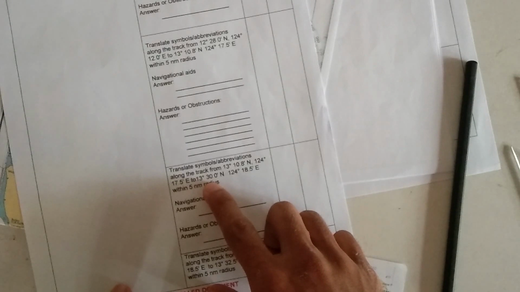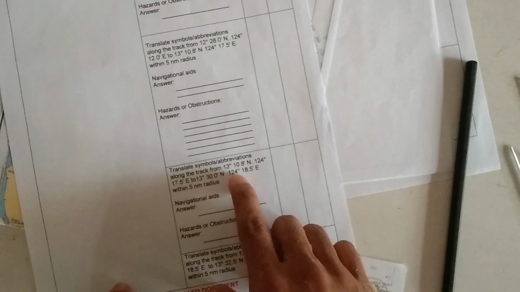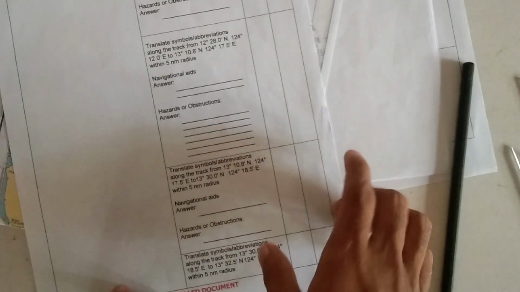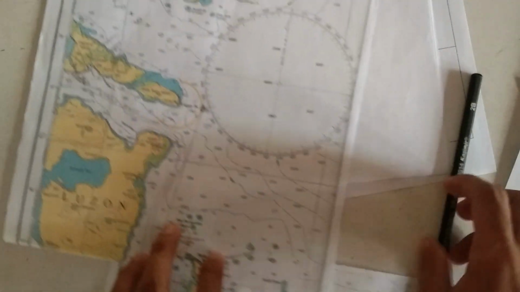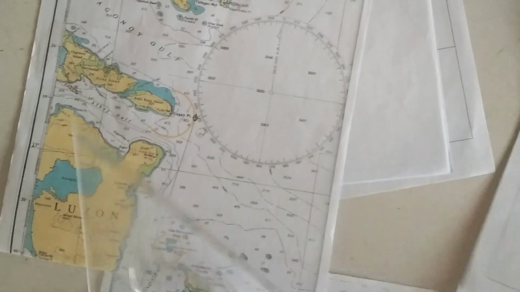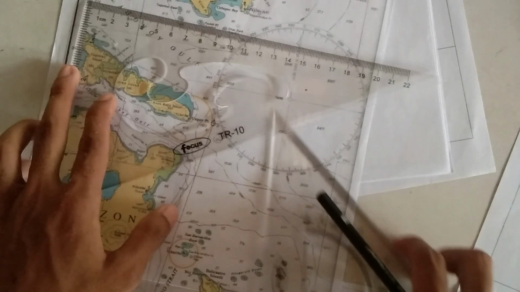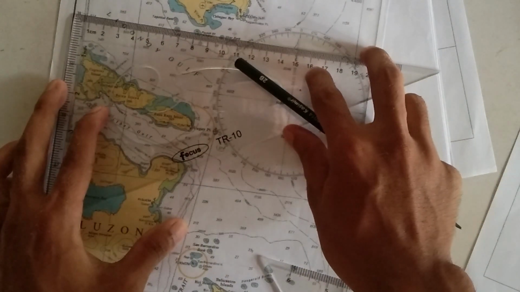The 13 degrees and 30 minutes north and 124 degrees and 18.5 minutes east. So 13 degrees and 30 minutes is right here. This one.